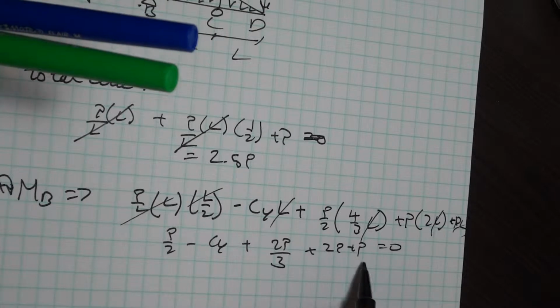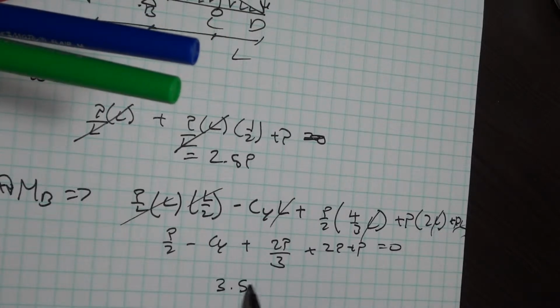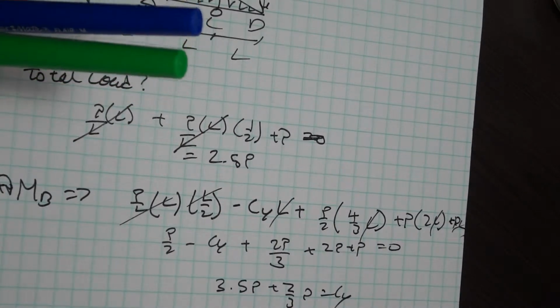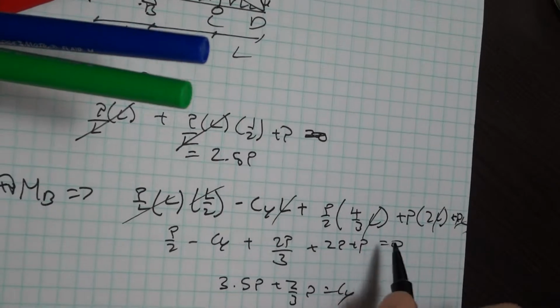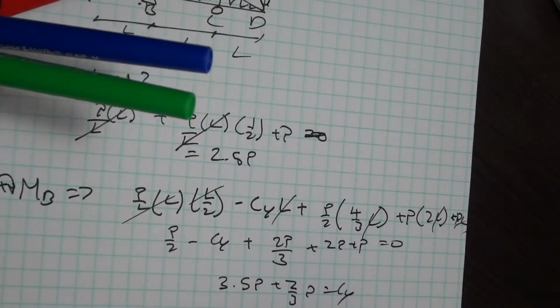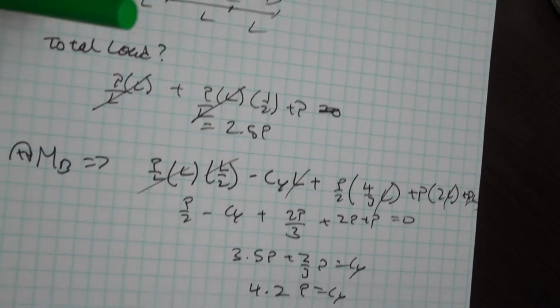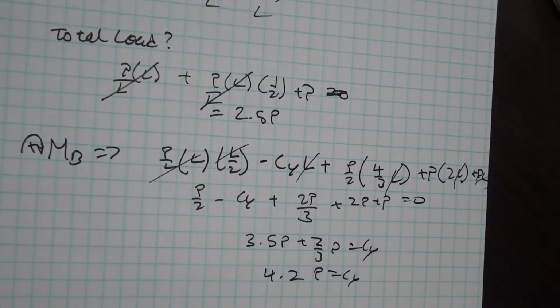So these three together are 3.5P plus 2/3 P equals CY. I don't really want to calculate this out. Let's call this 4.2 P equals CY, just to be consistent.